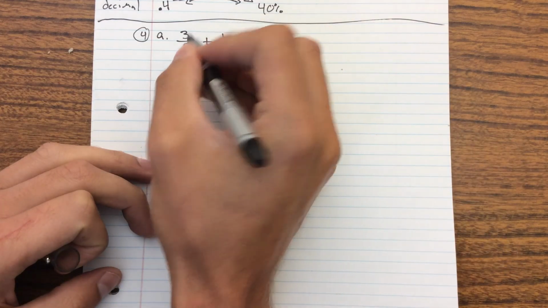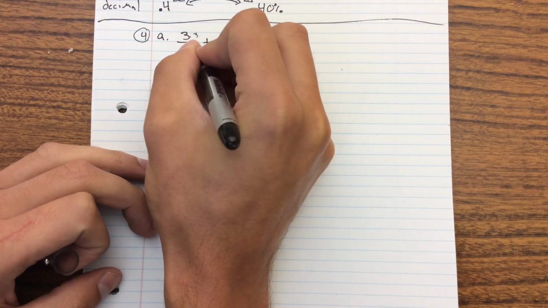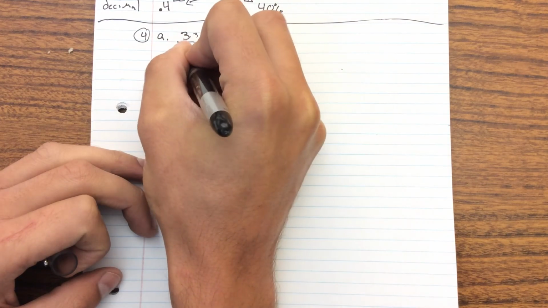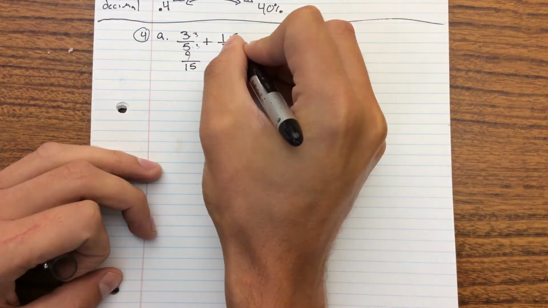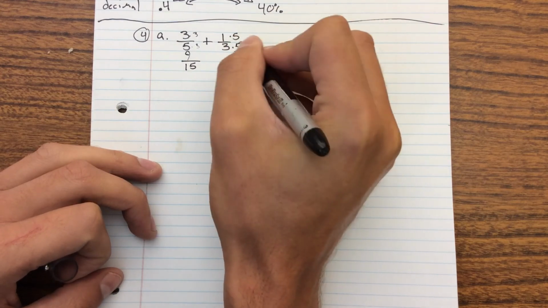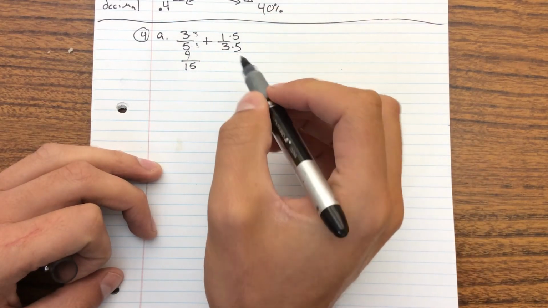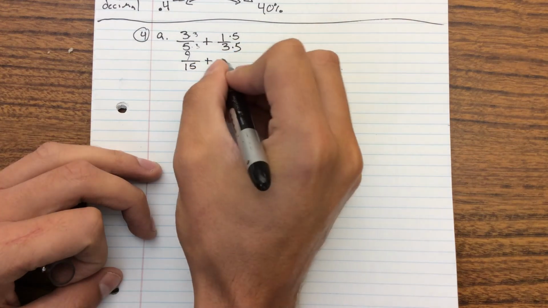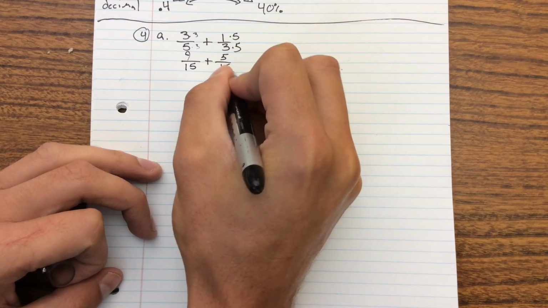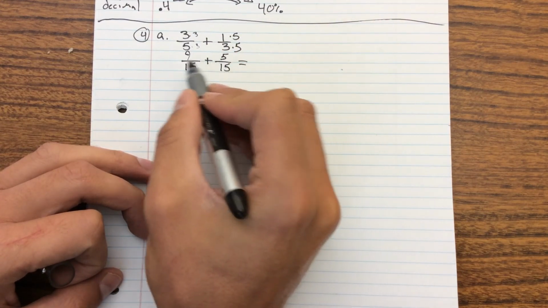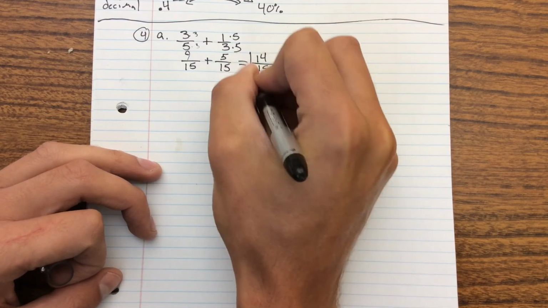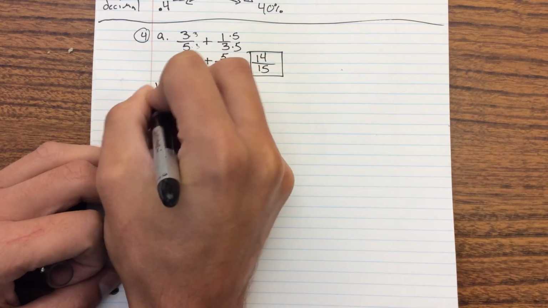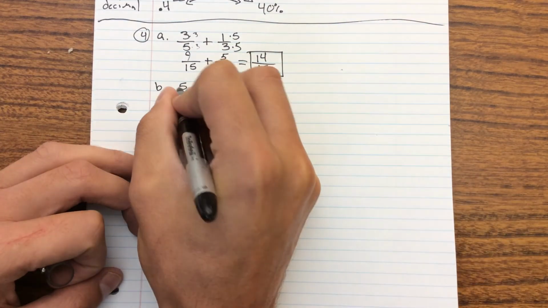So I'm going to turn 3/5. I'm going to multiply both the top and bottom by 3. I'm going to go ahead and write it below here. That's going to give me 9/15. And for 1/3, I'm going to multiply top and bottom by 5. Remember, this is just a giant 1. I'm just multiplying by 1 just to change what it looks like. And that's going to be 5 over 15. And now I can easily add my numerators. 9 plus 5 gives me 14 over 15. Awesome.